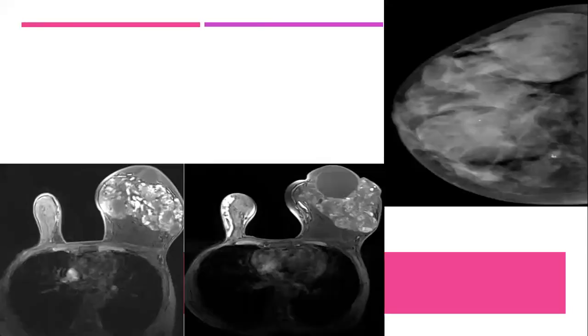This is also our patient, and you can correlate the mammogram with the ultrasound. Could you appreciate the corresponding findings seen on MRI, on mammography? This lady has a fungating left breast cancer, so the mammogram could not be done for the left breast.